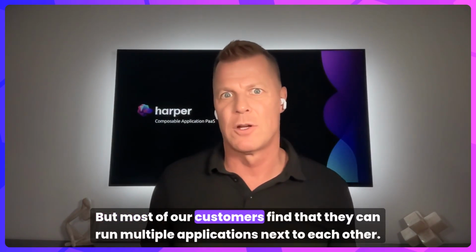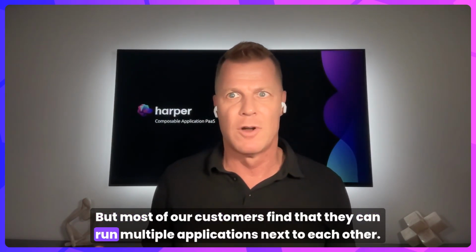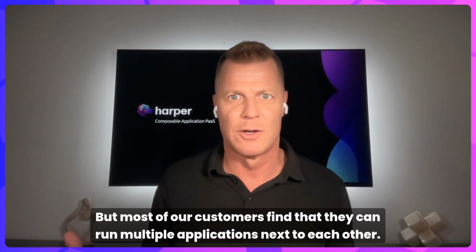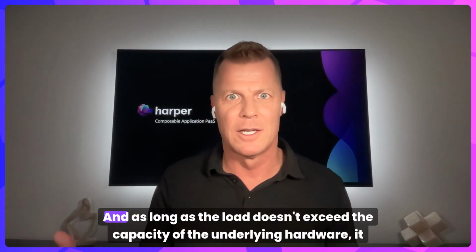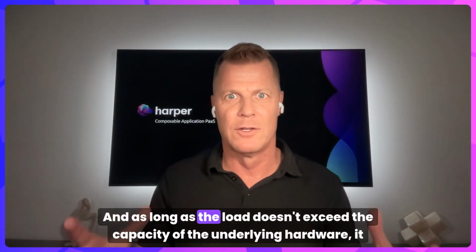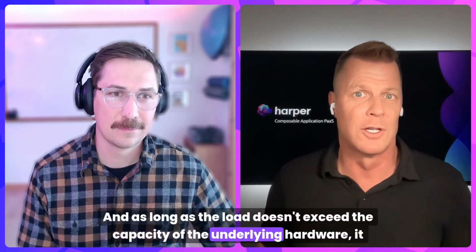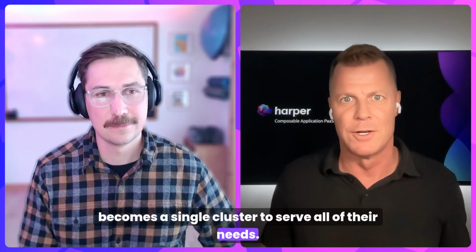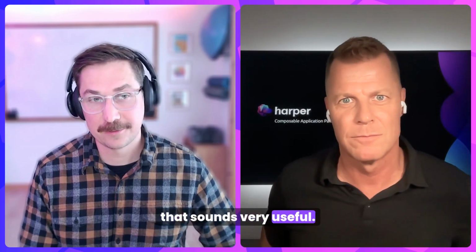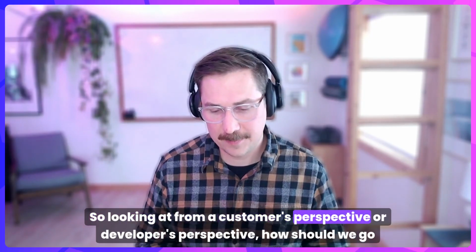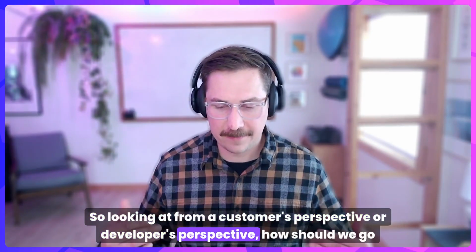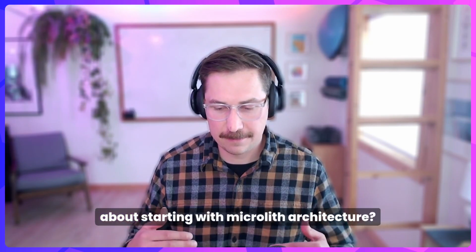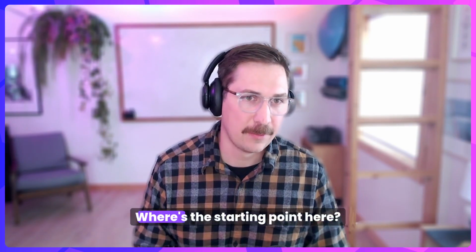But most of our customers find that they can run multiple applications next to each other and update them independently. And as long as the load doesn't exceed the capacity of the underlying hardware, it becomes a single cluster to serve all of their needs. That sounds very useful. So looking at it from a customer's perspective or developer's perspective, how should we go about starting with Microlith architecture? Where's the starting point here?